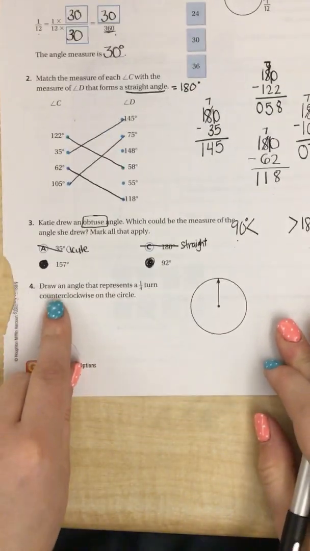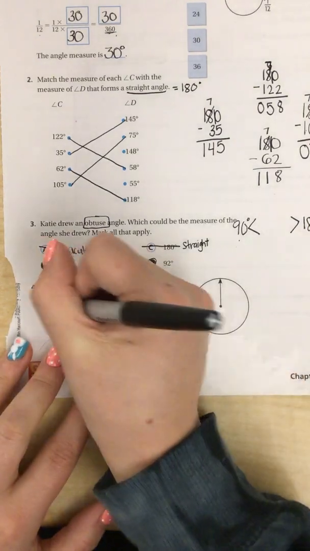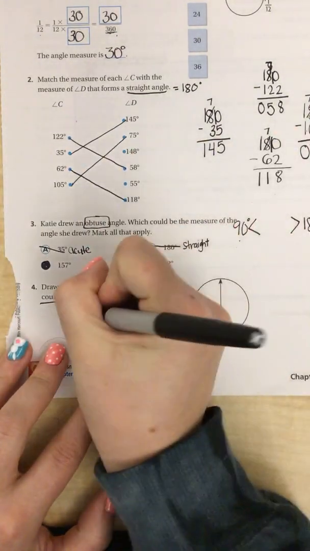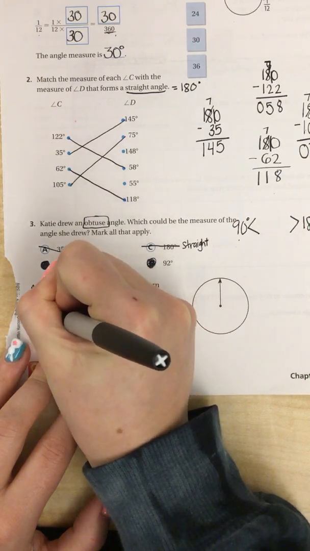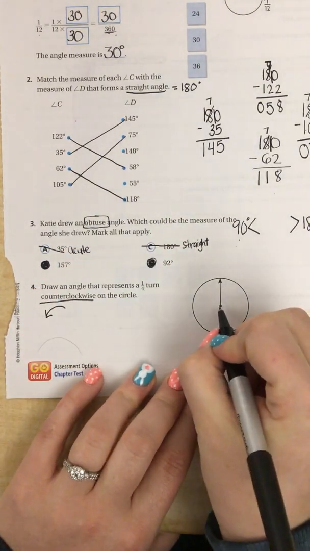All right, the next one, draw an angle that represents a 1/4 turn counterclockwise. Now, counterclockwise, remember, we move the opposite direction of the clock. Counterclockwise moves to the left. And we're going to go 1/4. So first I'm going to find my 1/4.